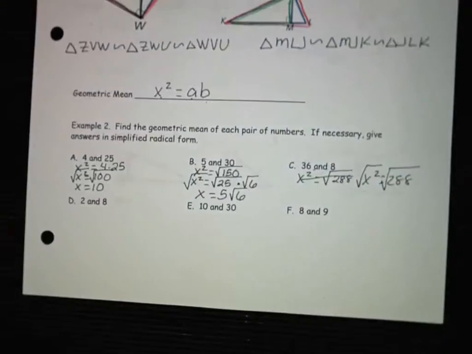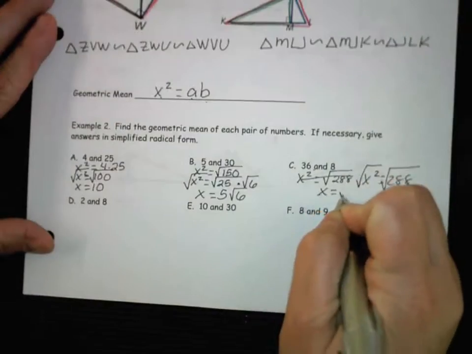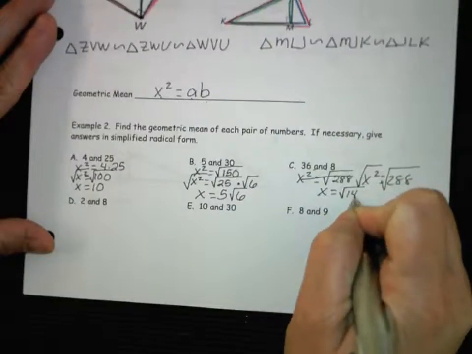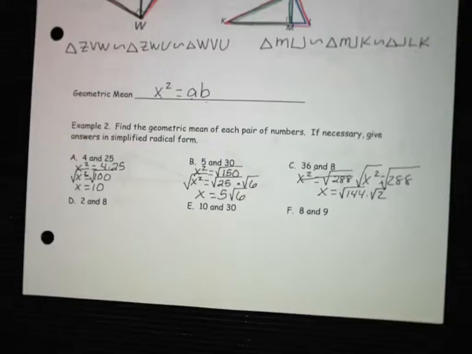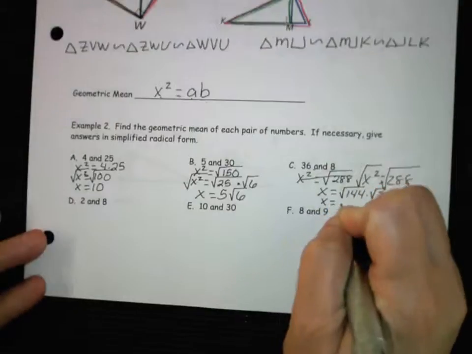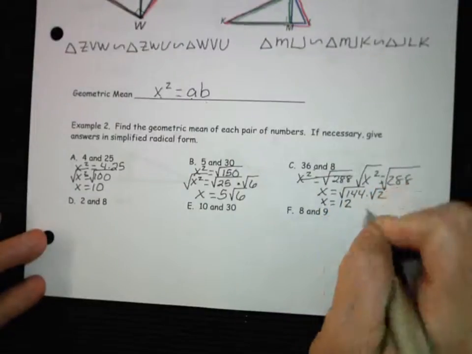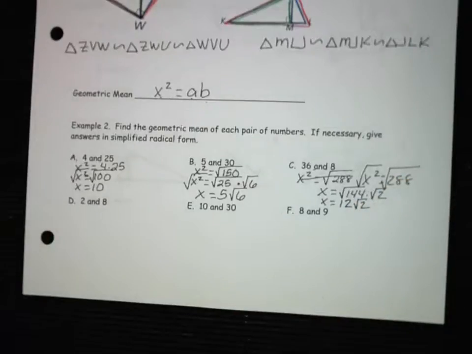The biggest perfect square that divides into 288 is 144, and 2. So I change that 288 to 144 times 2, and then the square root of 144 is 12, and you end up with x equals 12 square root of 2.